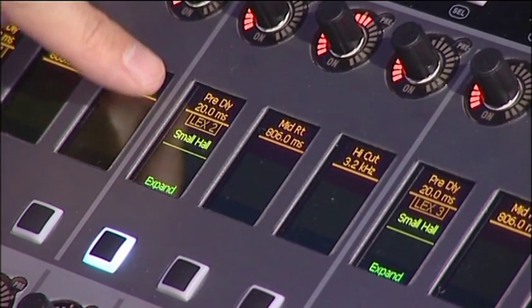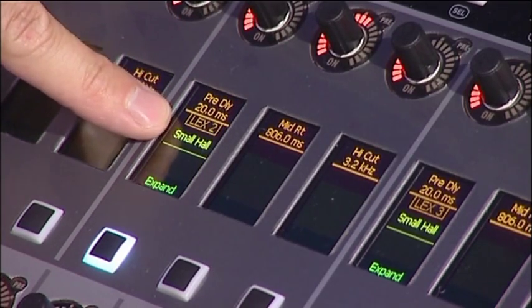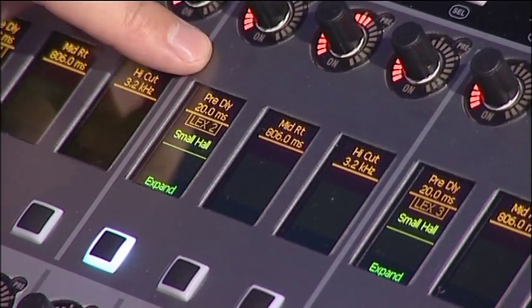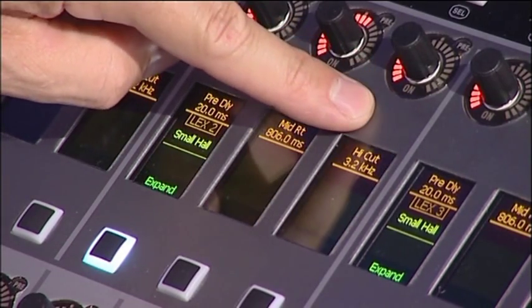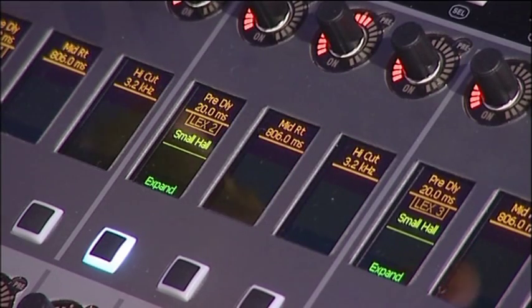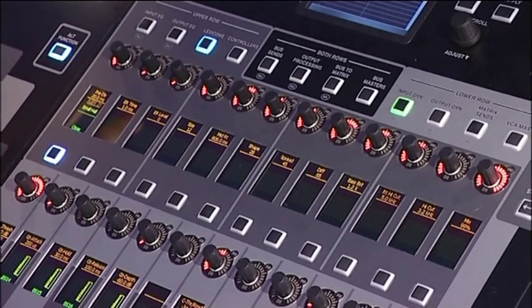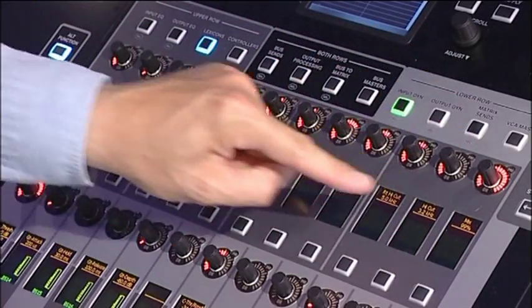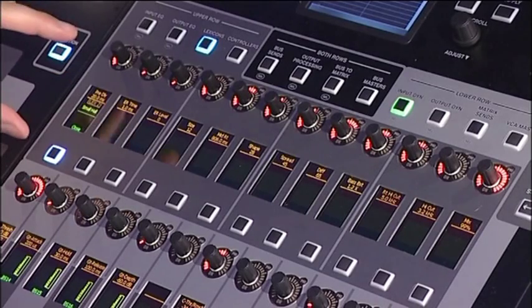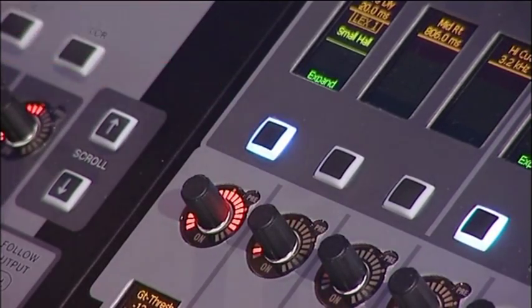So for example, if we look at this reverb here, which is Lexicon 2, I have 3 controls: pre-delay, reverb time and a high cut filter. But what I can do, if I want to get more advanced with the control of the Lexicon, I can hit the expand button on Lexicon 2. I can now take over all 12 encoders and these screens to control that single Lexicon processor. Once I've done what I need to do, I can hit the close button and close it back to this compressed view where I have all 4 processors there in front of me.